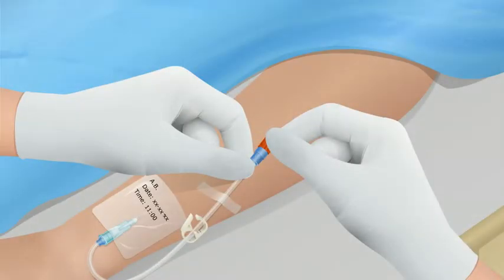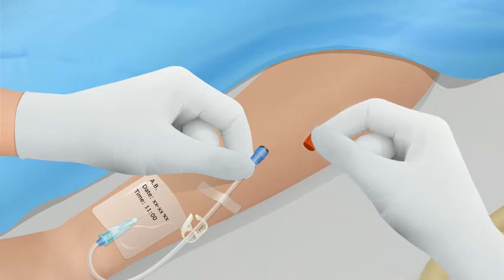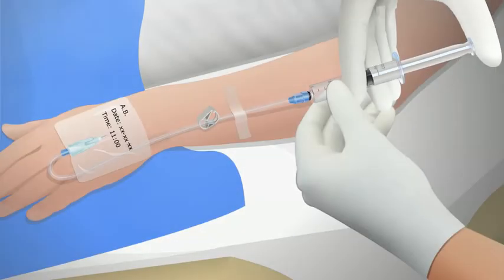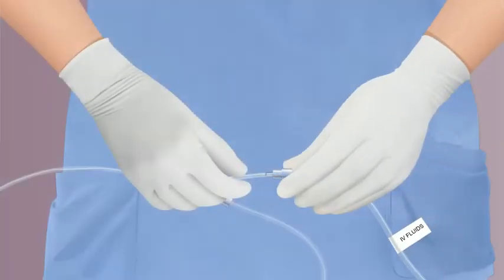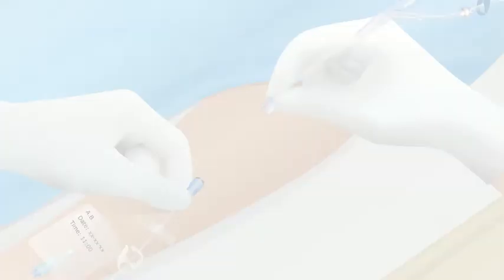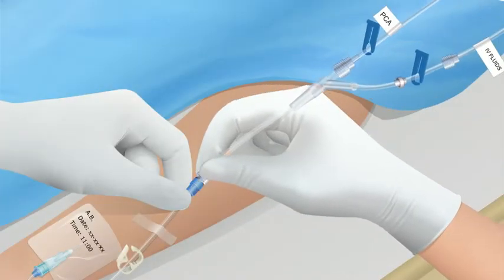If using a disinfecting port protector or cap, remove the protector or cap from the needleless connector. Discard the protector or cap in the appropriate receptacle. Ensure that both lines are flushed. Attach a primed IV fluid tube to the Y connector of the PCA pump tubing. Attach the PCA pump tubing to the access device.